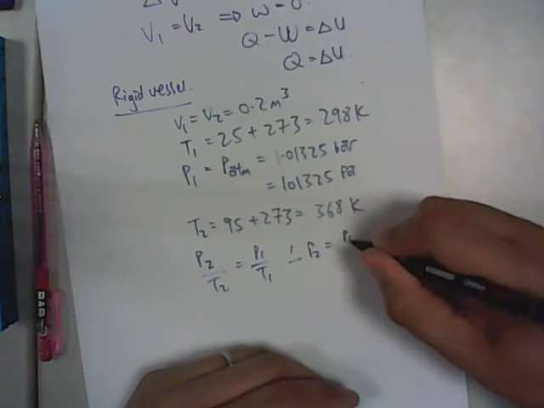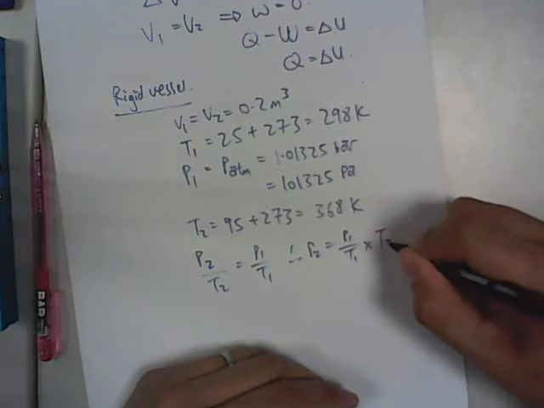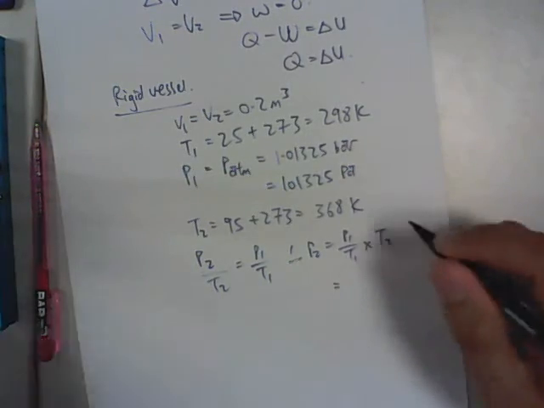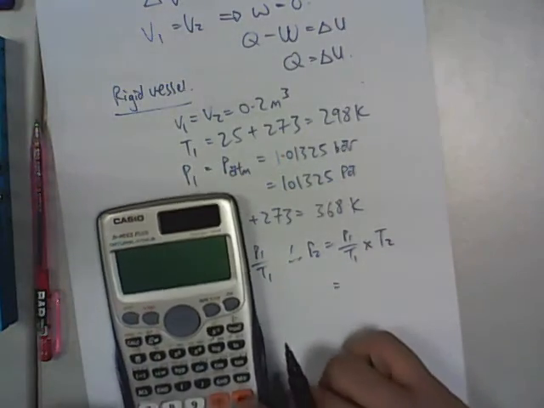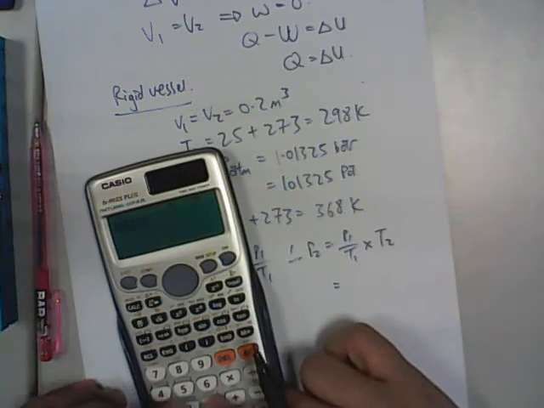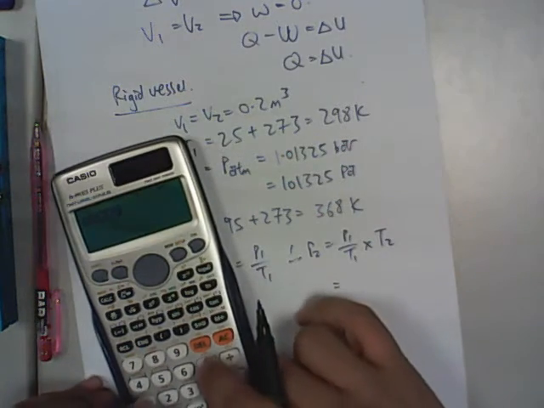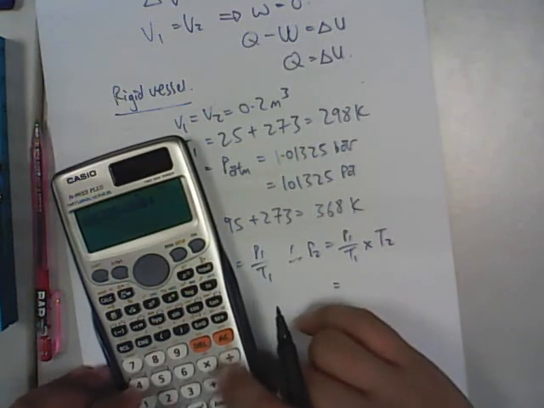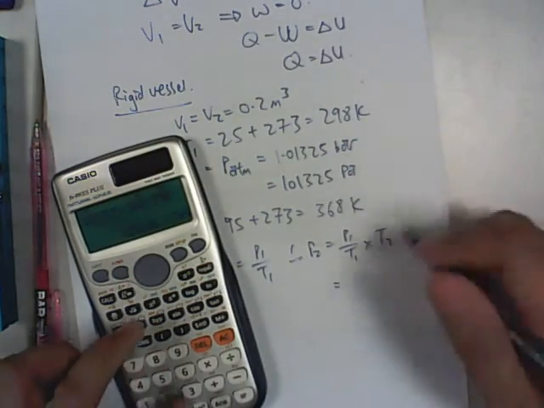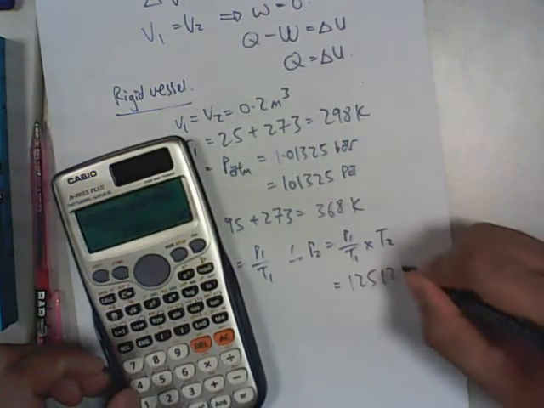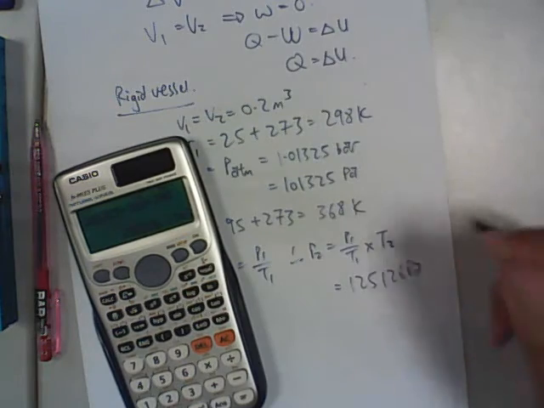Therefore, P2 is P1 over T1 times T2. Times 368 divided by 298. 125,126 Pascal.